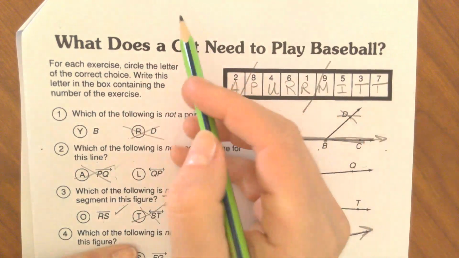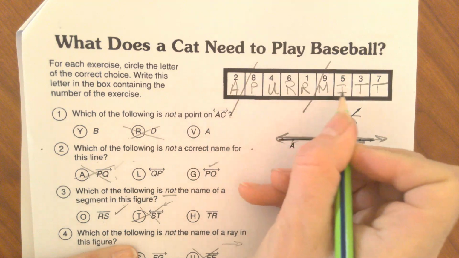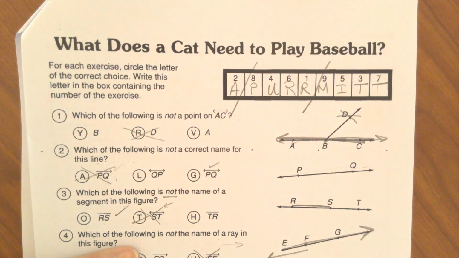So, what does a cat need to play baseball? A permit. A permit. Well, that's not funny.